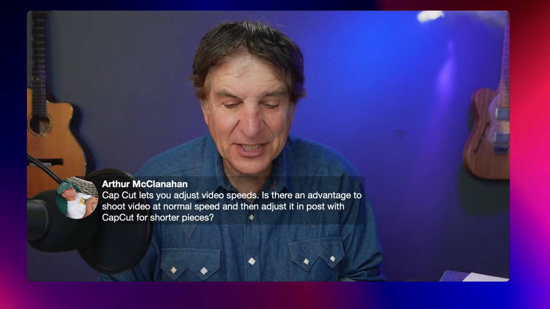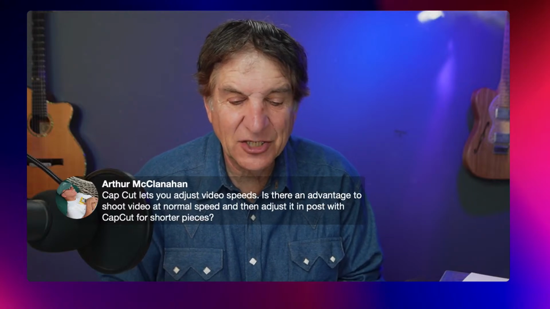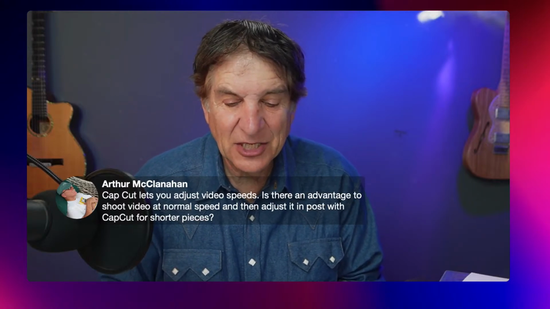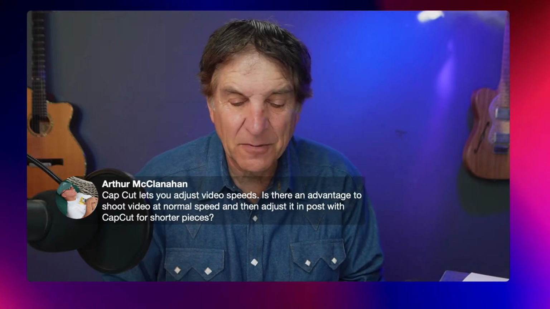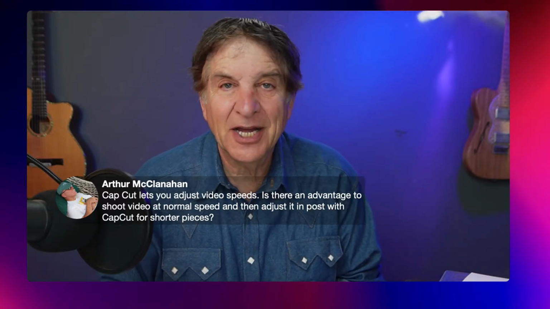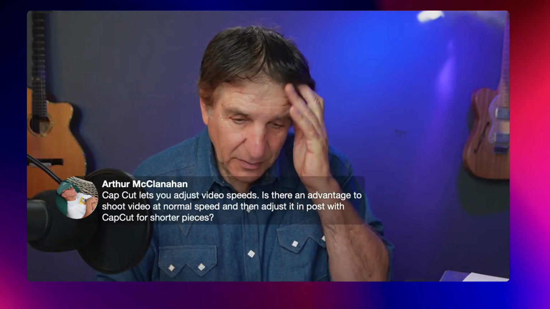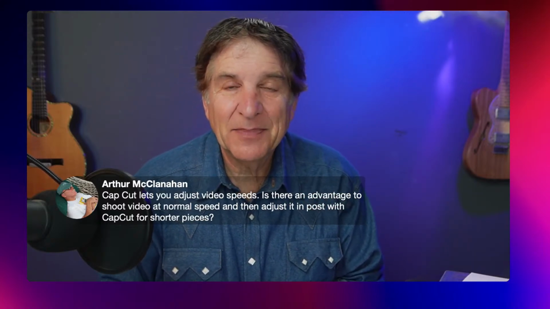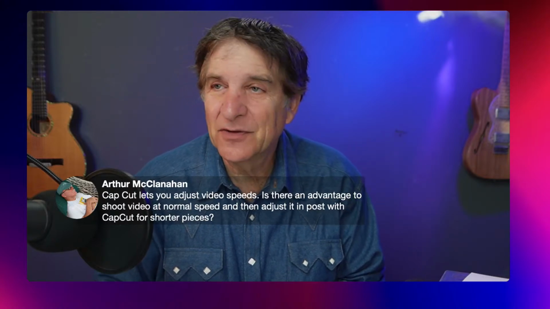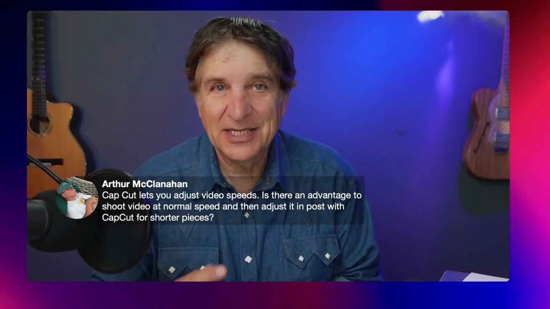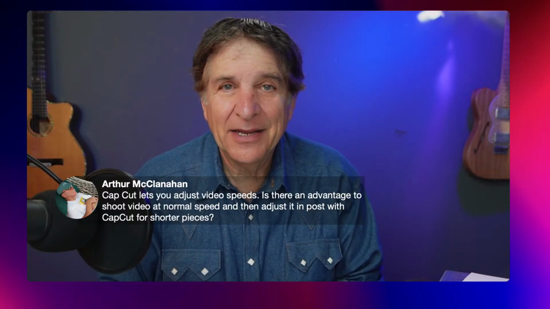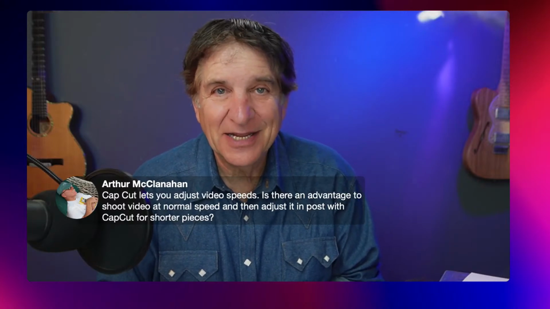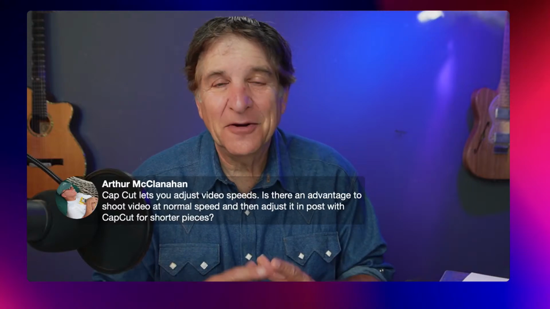I'll try it out. Arthur, CapCut lets you adjust video speeds. Is there an advantage to shoot video at normal speed and then adjust it in post with CapCut for shorter pieces? Arthur, I assume you're talking about time-lapse? You could try it both ways. Frankly, on the time-lapse that I did, I did not choose the interval that moved as fast as I wanted it to go. And I actually did the adjustment in CapCut. I made it go faster.